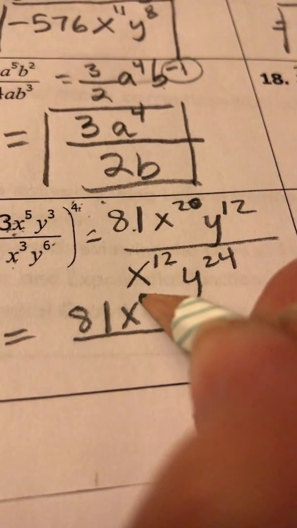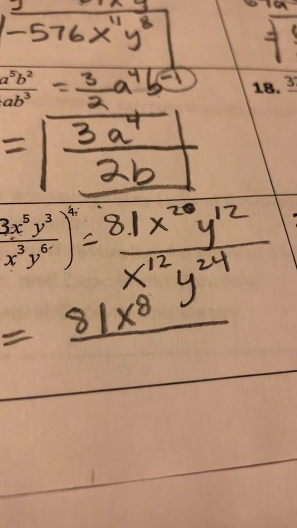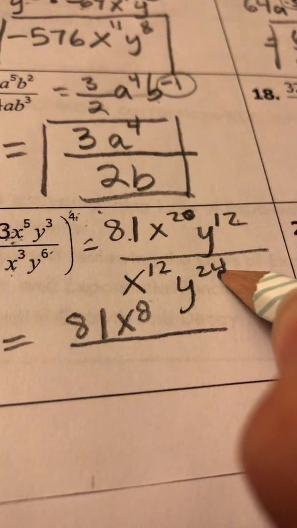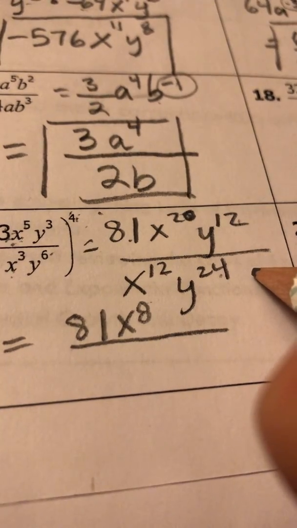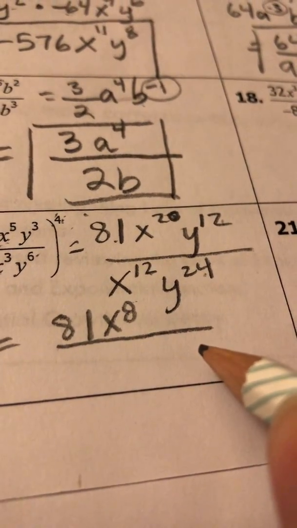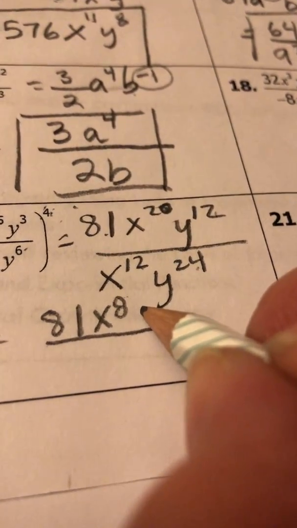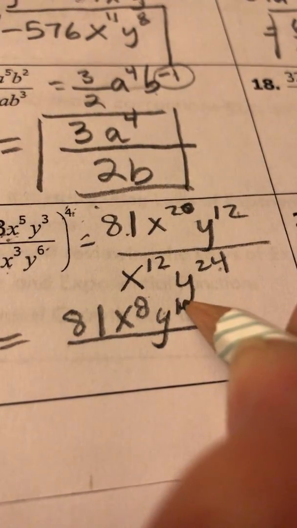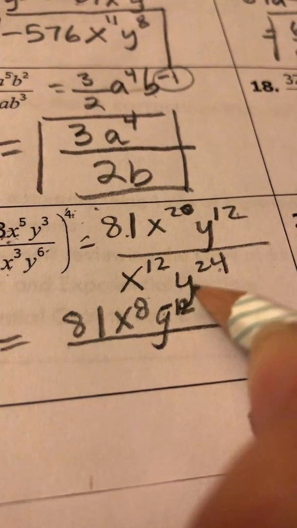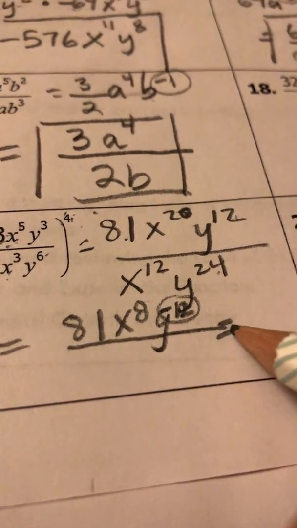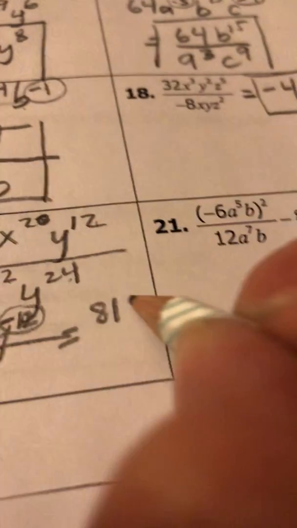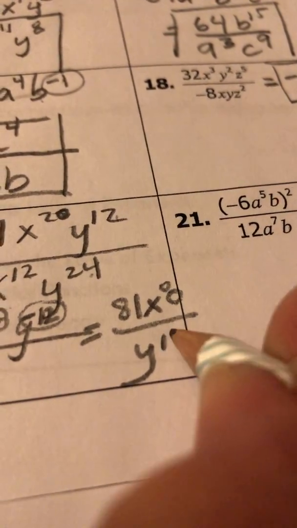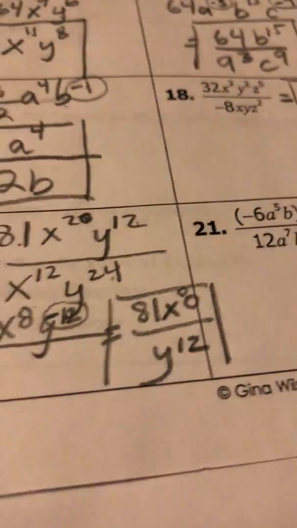Which is x to the 8th. And then, oh, I can already tell 12 minus 24 is negative 12. Oh man. So if it's going to be negative 12 up here, you want me to write it? I'll write it. Negative 12. But I'm going to circle it because the final answer is going to be 81 x to the 8th over y to the 12th. We are almost done.